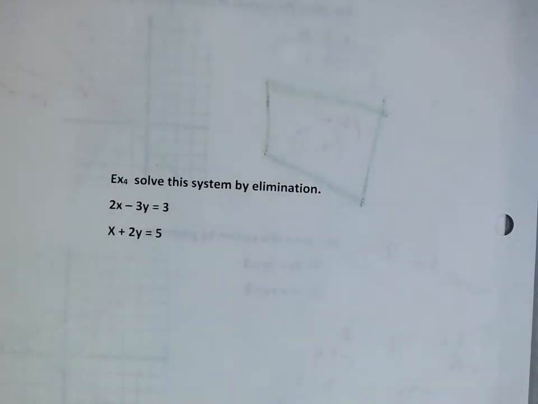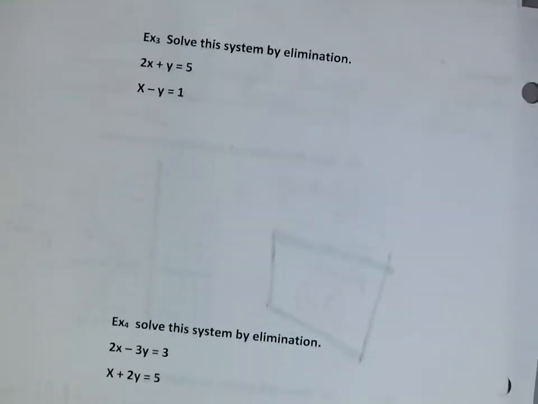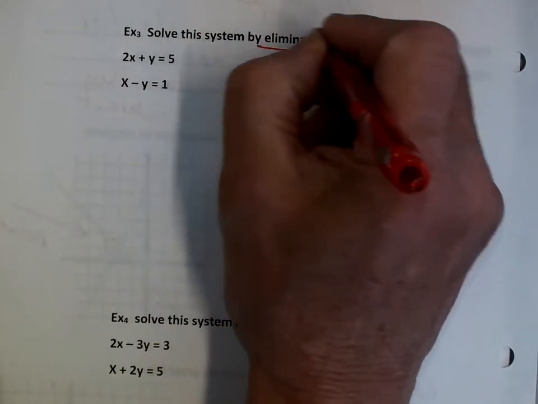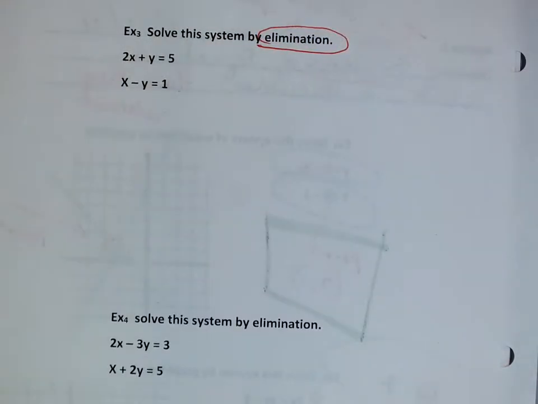So turn the page. Let's do this differently, okay? So what we could do is instead of graphing it, we can do it by a thing called elimination. Now the first one's a pretty easy elimination. I don't know if you guys remember this. Do you remember doing this in geometry at all? Okay, well, that's right. Last year was kind of like a lost year, right?